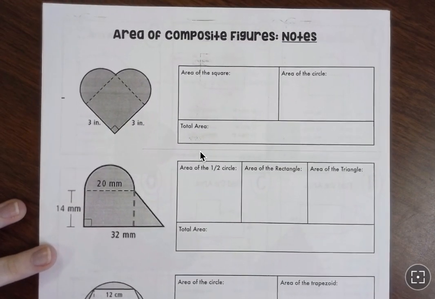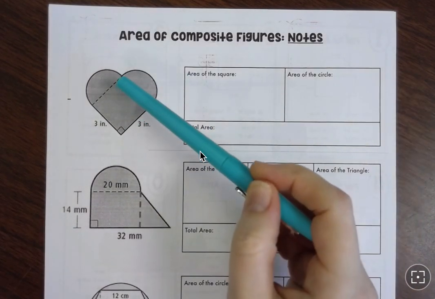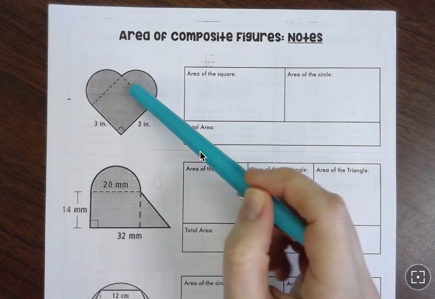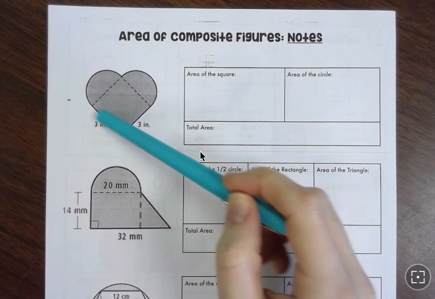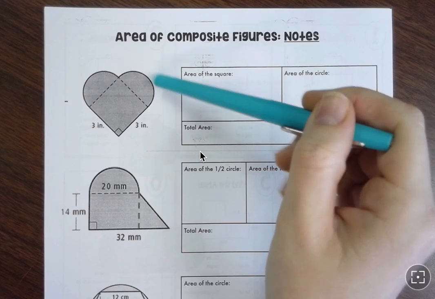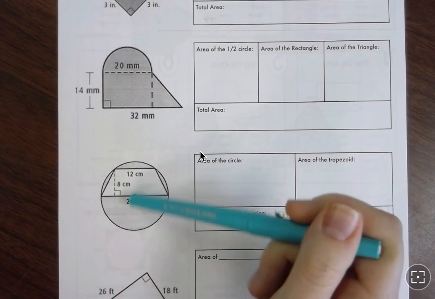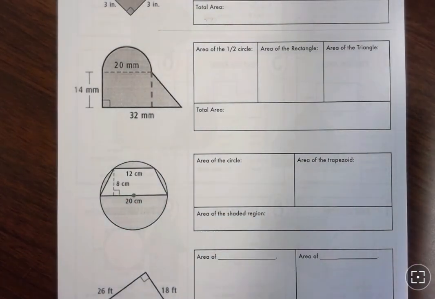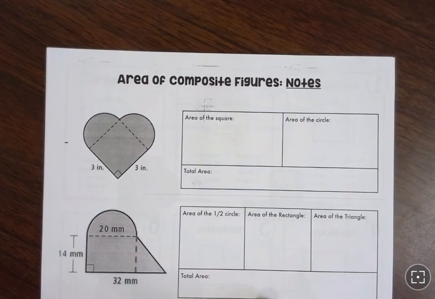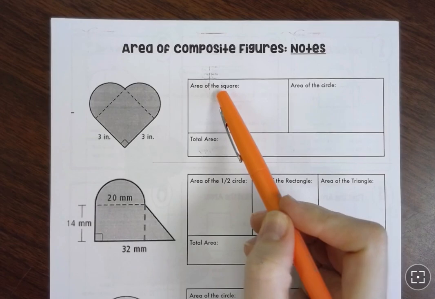Okay, today we're going to talk about area of composite figures. You already know how to find the area of all of these shapes. If you notice, we have a square and two half circles, so that's what's making the heart. Really what we're doing here is finding the area of different shapes and either adding them, like we would on these two, or subtracting them when it just wants to know the area of the shaded region. I'm going to walk through these notes with you, and then you can do some practice on your own. So let's start with the area of the square.